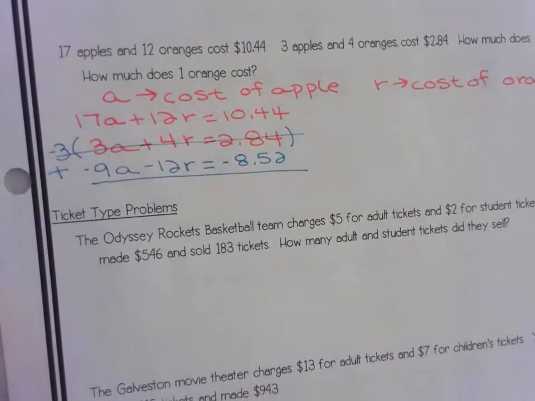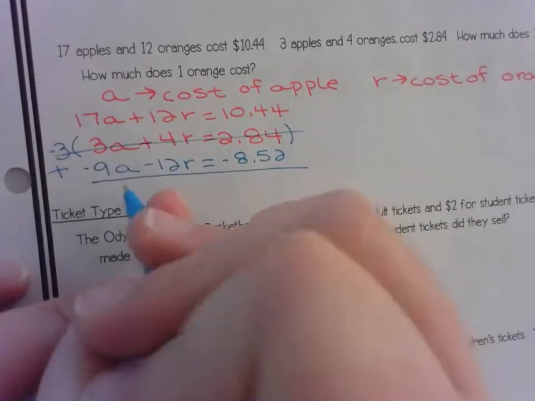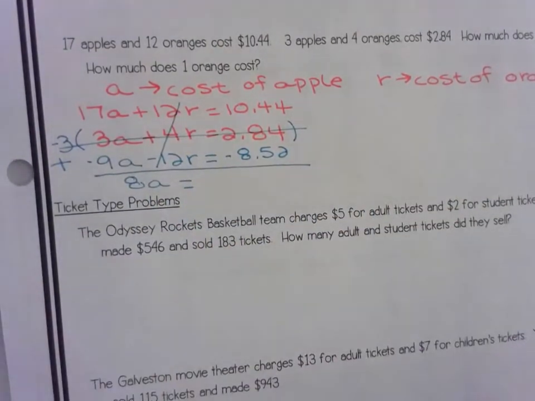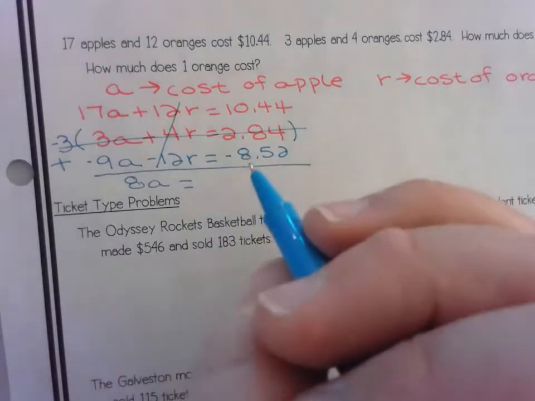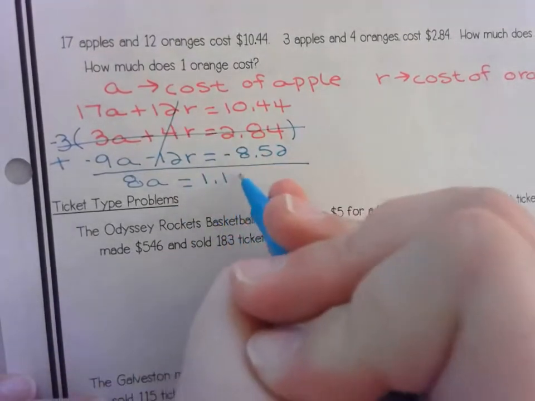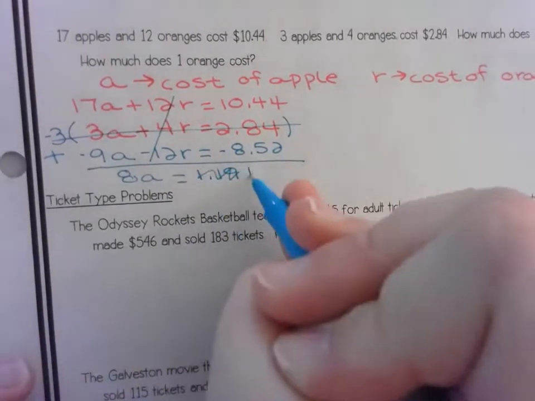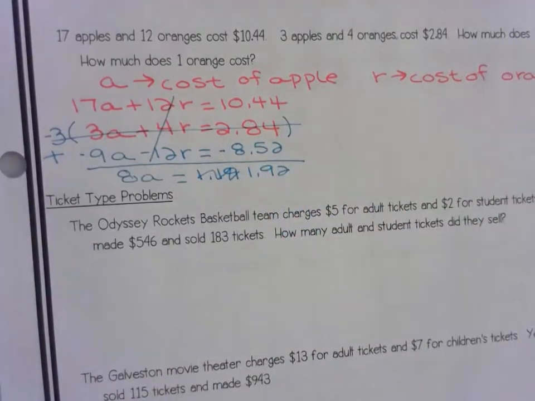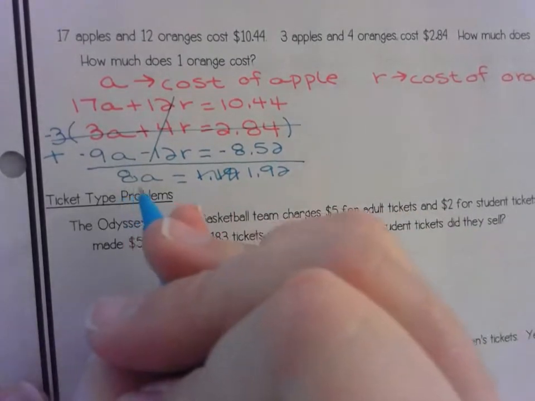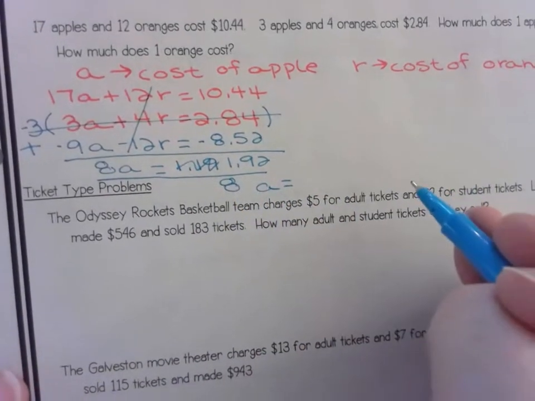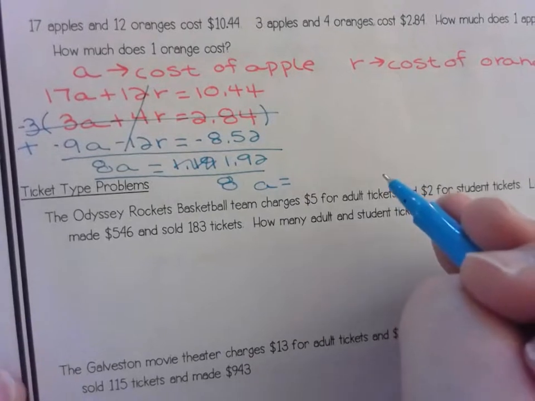They will cancel. So let's add 17A plus a negative 9A. 8A. The R's cancel. What is 10.44 plus a negative 8.52? 1.92. Sorry, 1.92. So 10.44 plus a negative 8.52 is 1.92. What do I do next? Divide by 8. So A is what? What is 1.92 divided by 8?